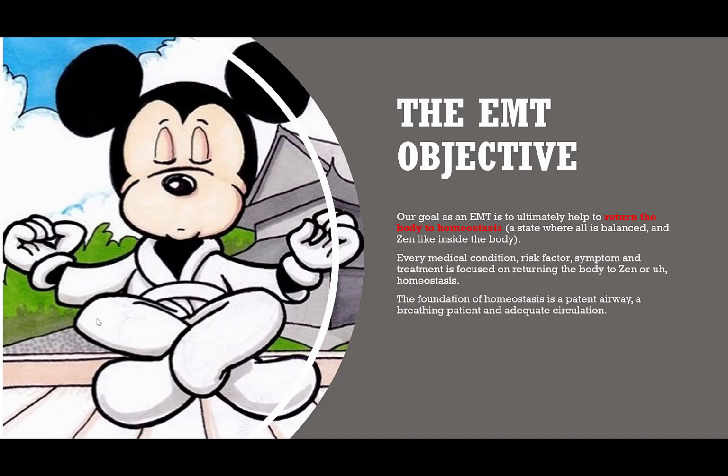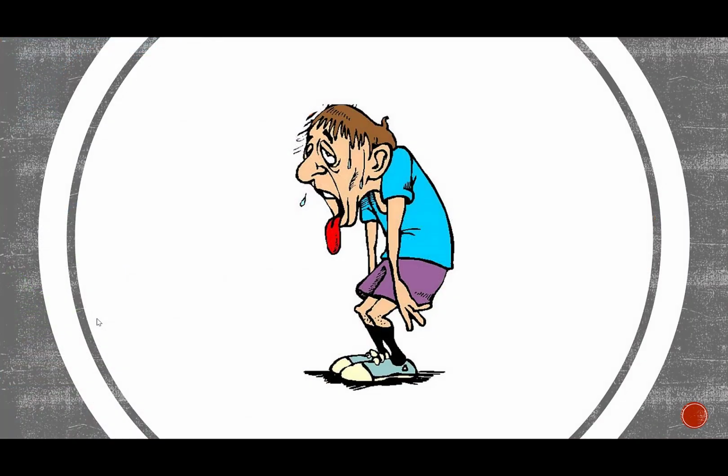The foundation of homeostasis, ultimately to get anybody back to a balanced state, is that we have to have a patent airway, right? A patent airway means an airway that works, that's intact and does its job, and the patient is breathing and performing circulation at an adequate level. Then we can get homeostasis. If we don't have a patent airway, if the patient can't breathe and there's no adequate circulation, Mickey will not be in a Zenful state. So our goal is ultimately to achieve homeostasis, and the first step in doing that is assuring we have a patent airway, the patient's breathing, and we have adequate circulation. We have to have those three things. How we have those things and how those things are adjusted is the remainder of this program. Okay, we're going to forget our little friend and just keep moving along.